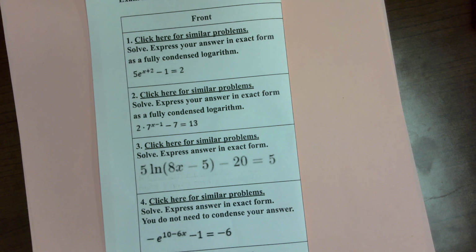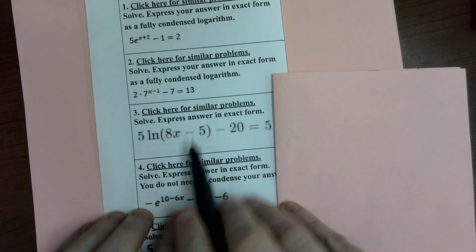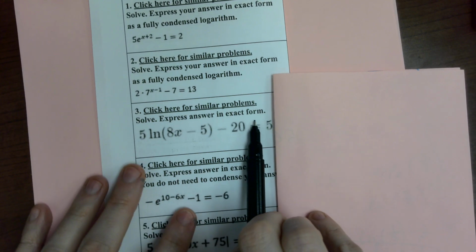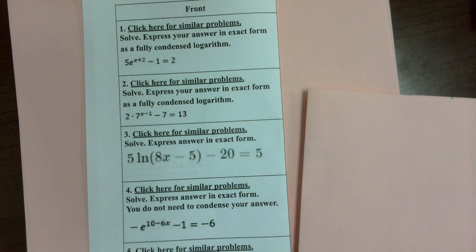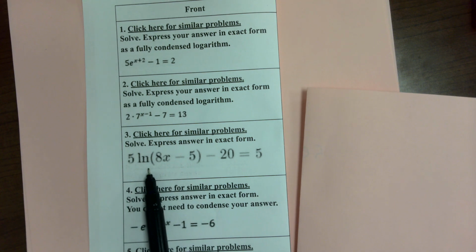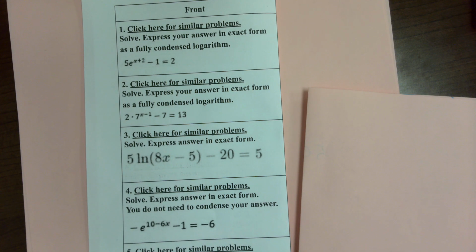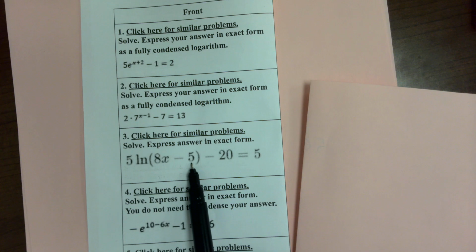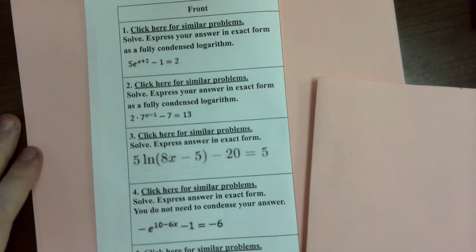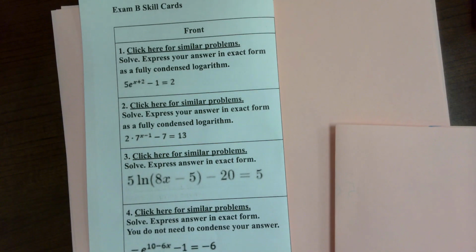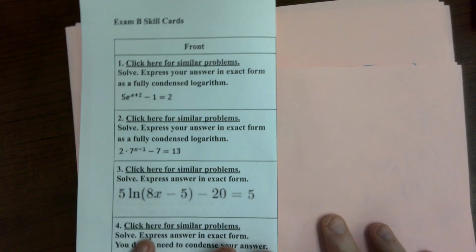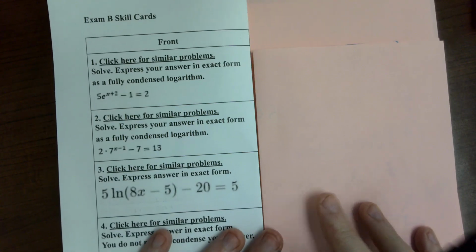Okay, so we're gonna solve, express your answer in exact form. So it doesn't say fully condensed or anything, because our answer is not going to have a log in it. The original equation already has a log in it. So that means we're going to have to get the log to cancel to get our answer, because the x is inside of the log. Maybe not get it to cancel, but we have to rewrite it in exponential form.